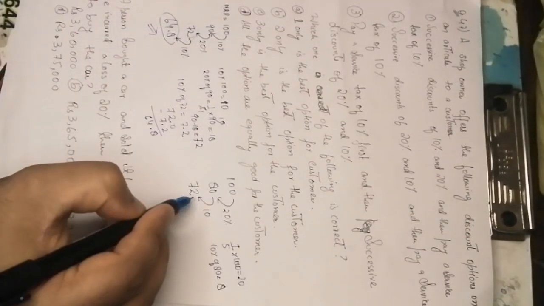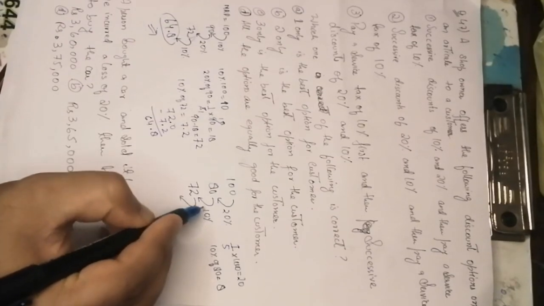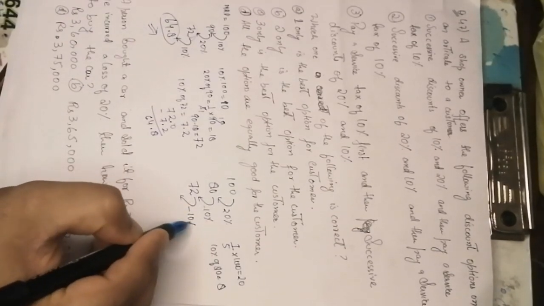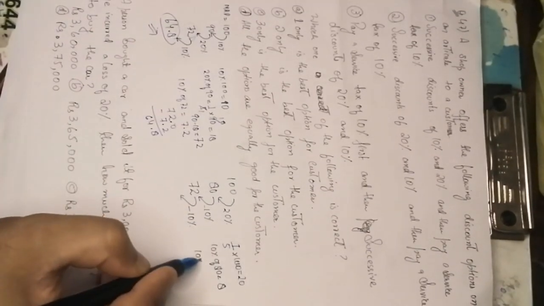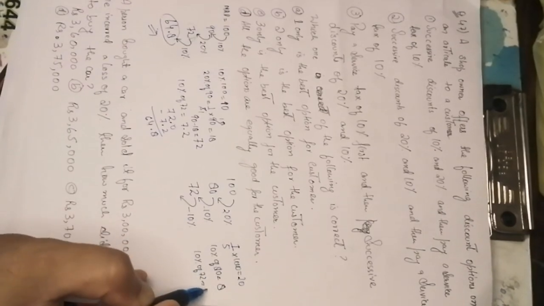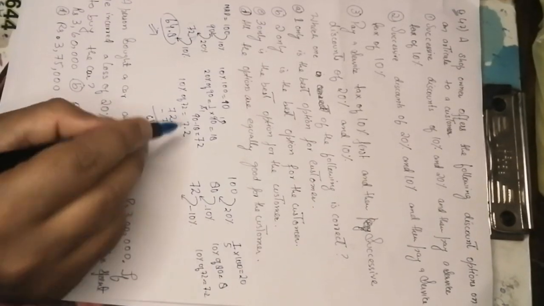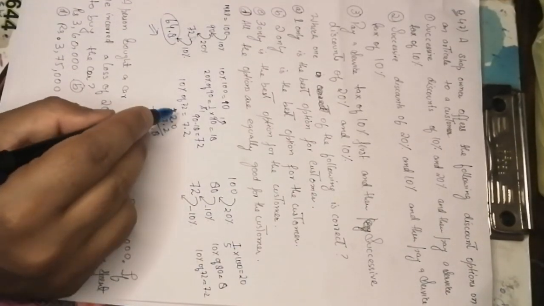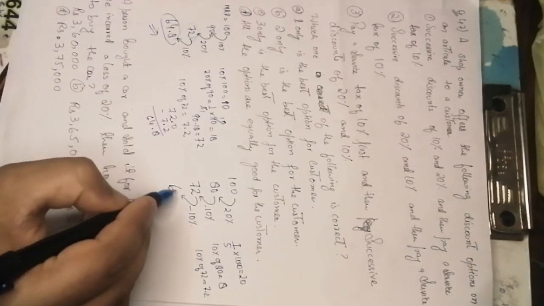Now he pays 10% as a service tax. So 10% of 72, as we found earlier, is 7.2. If we subtract 7.2 from 72, we'll get 64.8. So he sells the product at 64.8.